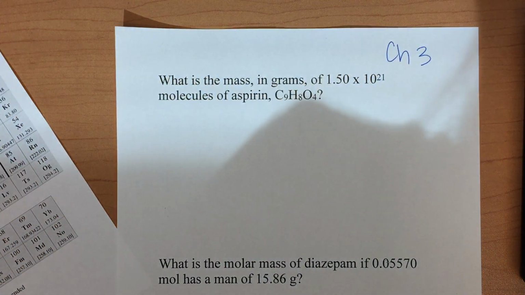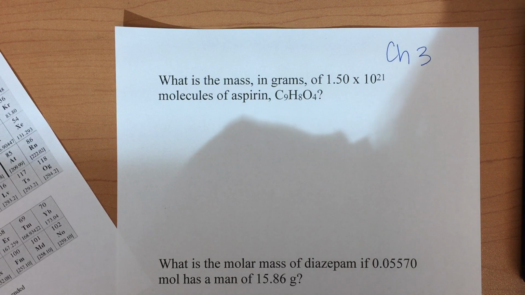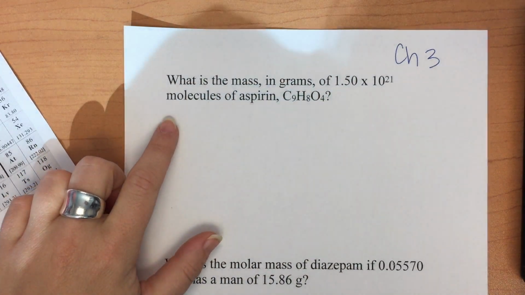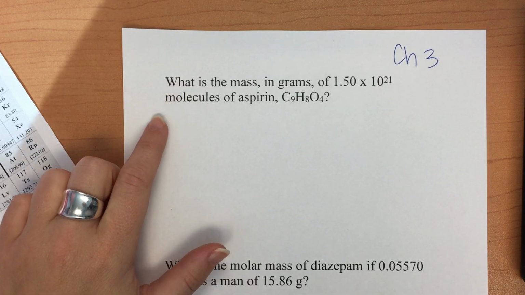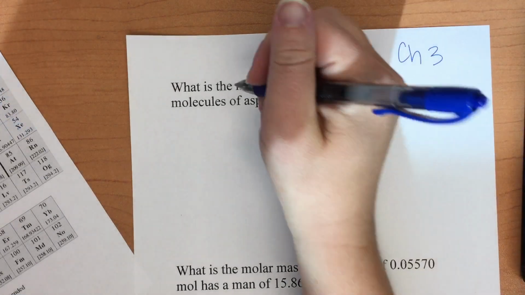In our first example, we would like to know what is the mass in grams of 1.5 times 10 to the 21st molecules of aspirin, which here's the molecular formula. So this is going to utilize Avogadro's number to convert from molecules to grams. So first, we need to know the molecular weight.